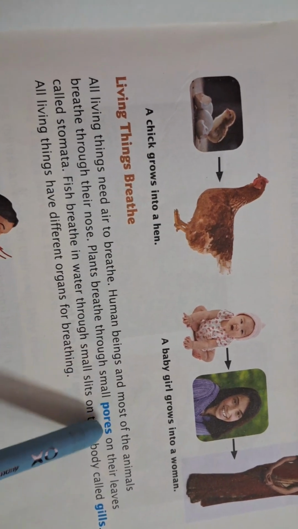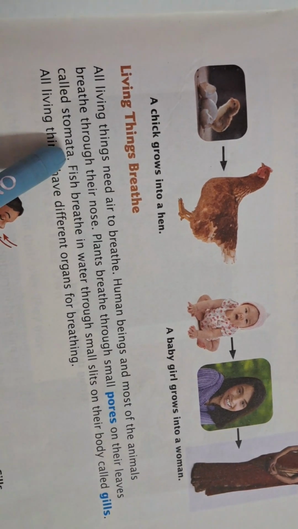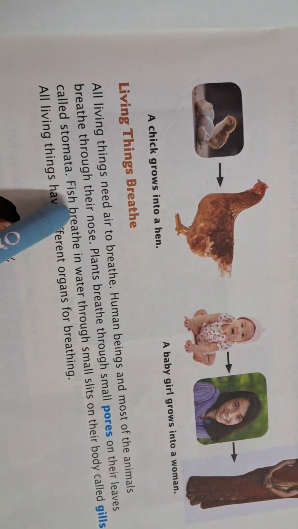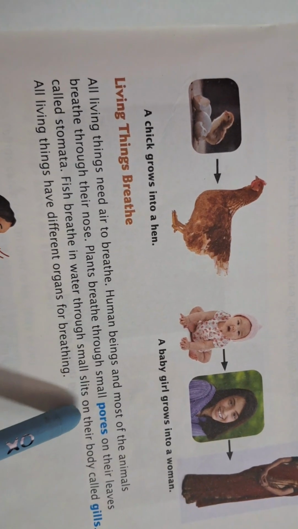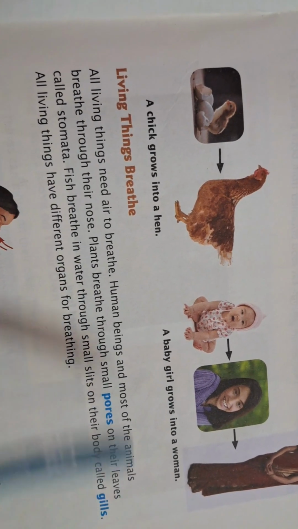Plants breathe through small pores on their leaves called stomata. By these stomata they take the carbon dioxide and leave the oxygen. Fish breathe in water through small slits on their body that we call gills. So fish will breathe with the help of gills.